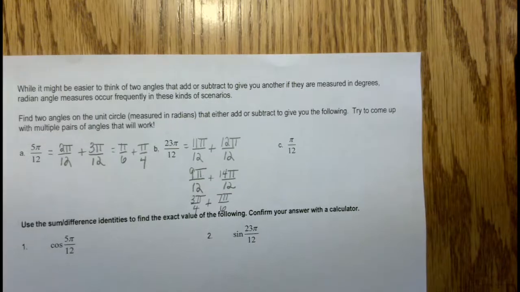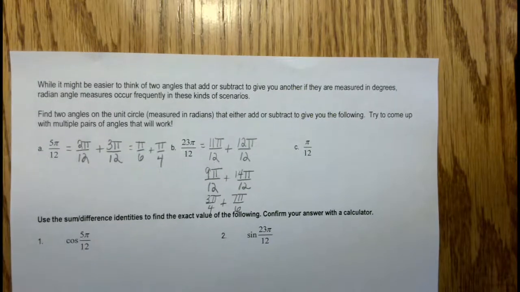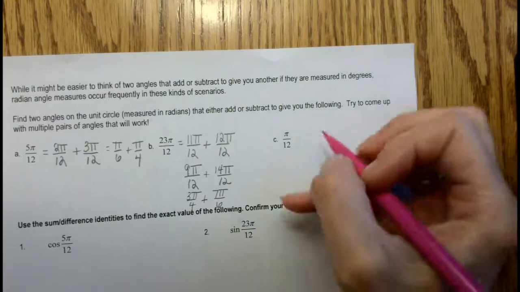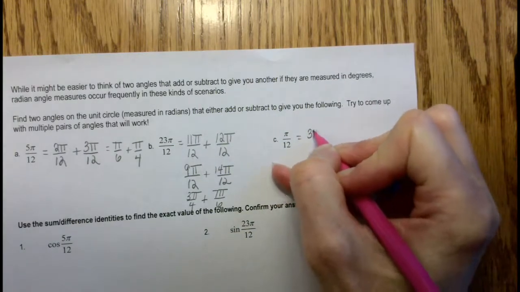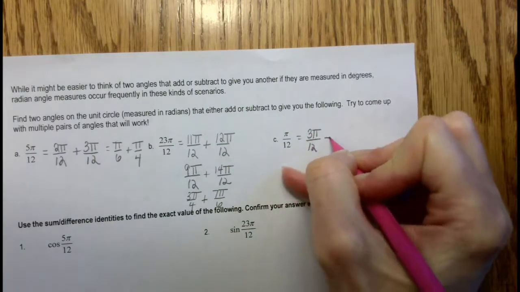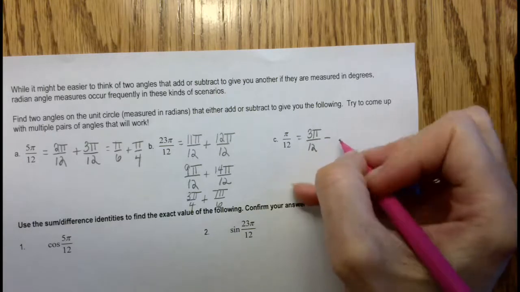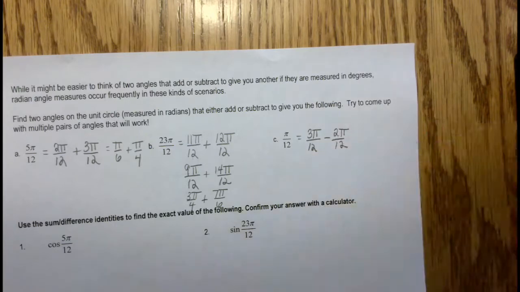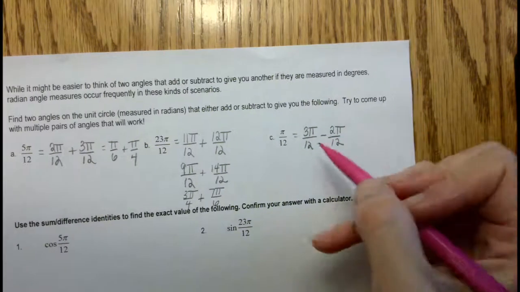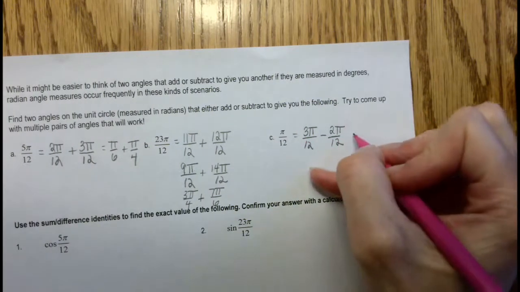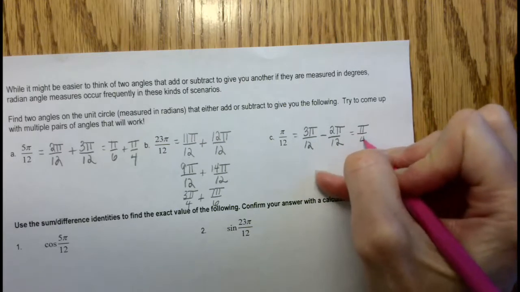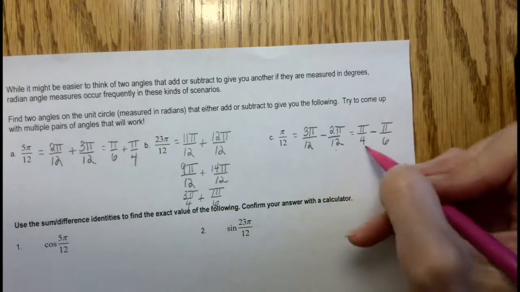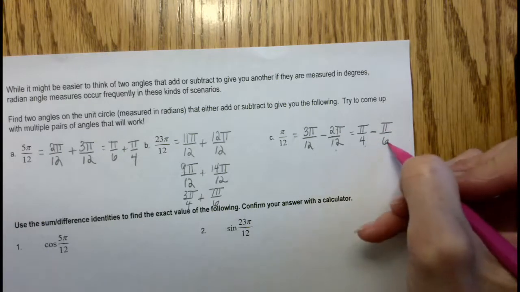So letter C is 1 pi over 12. And a couple of choices here. I started with 3 pi over 12 minus 2 pi over 12. Again, we want to make sure that these angles link back, but 3 pi over 12 we've already seen is pi over 4, and 2 pi over 12 is pi over 6. We know what pi over 4 is from the unit circle, and we know what pi over 6 is.